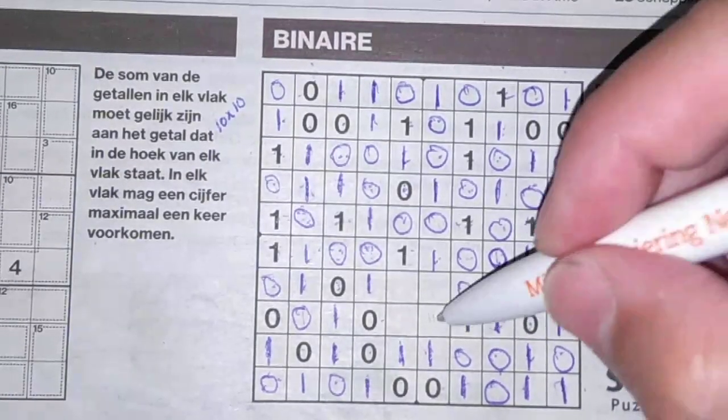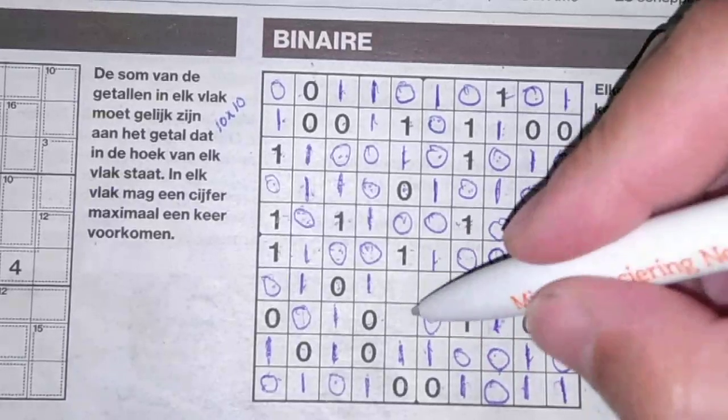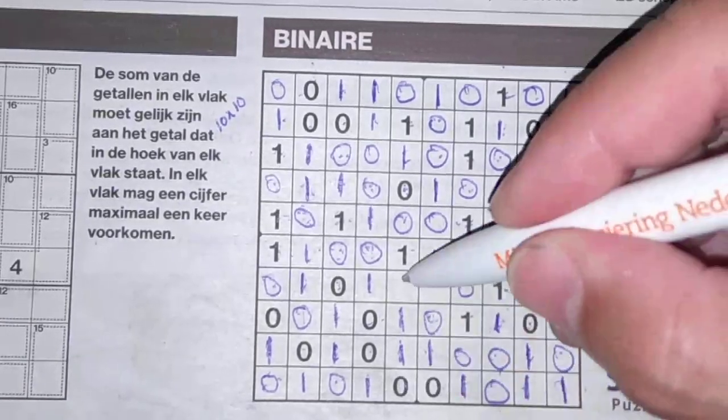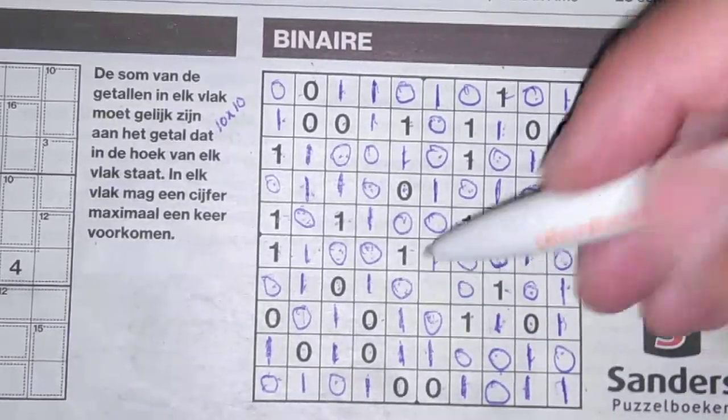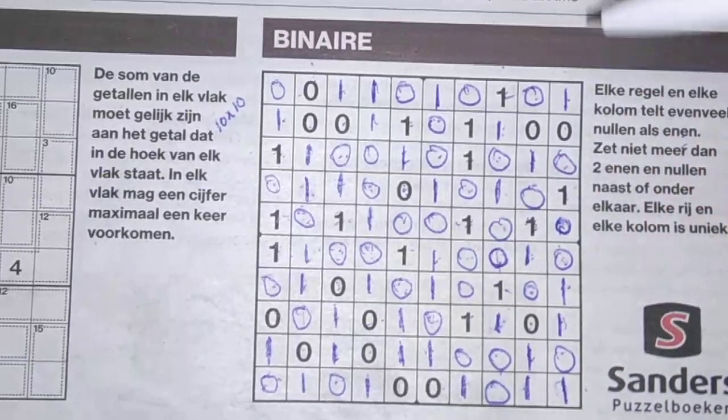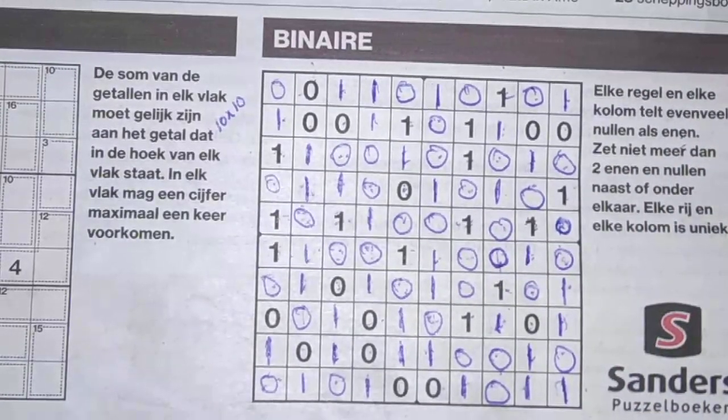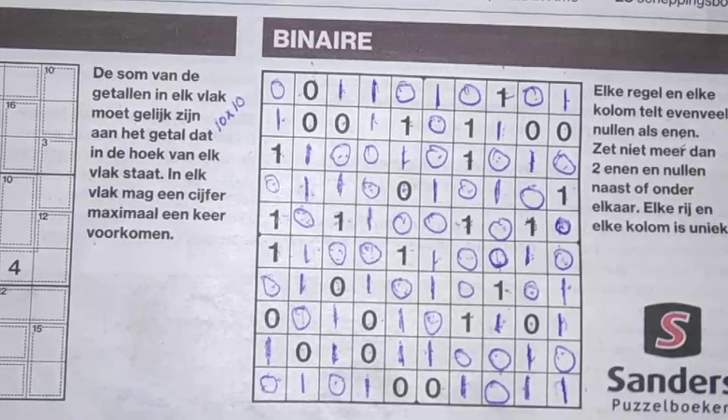Double 1 here and O, there and O. Between 2 O's comes a 1. Double 1 here and O, there and O. And between 2 O's comes a 1. Finished in 7 minutes. Alright. Great Sudoku. Wow, wow, wow.